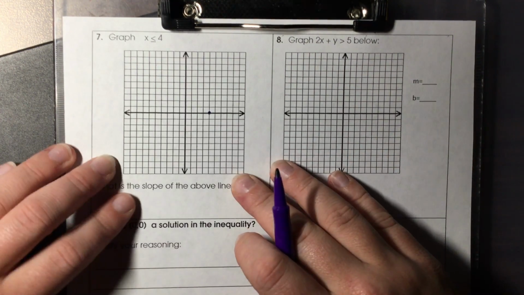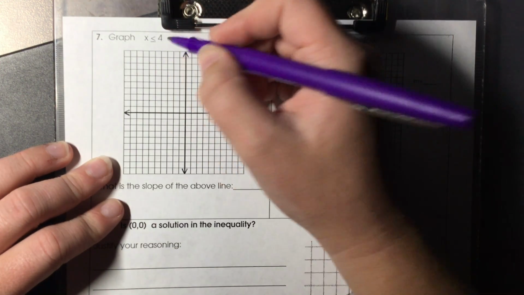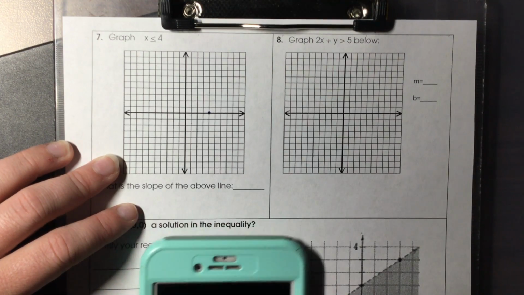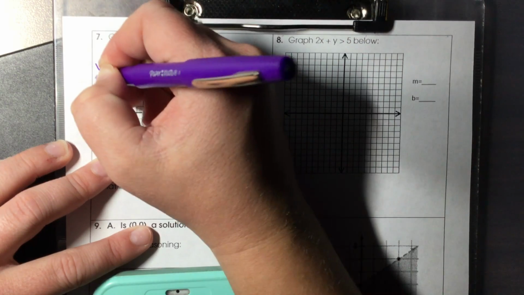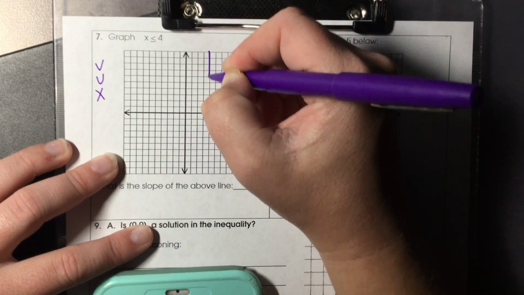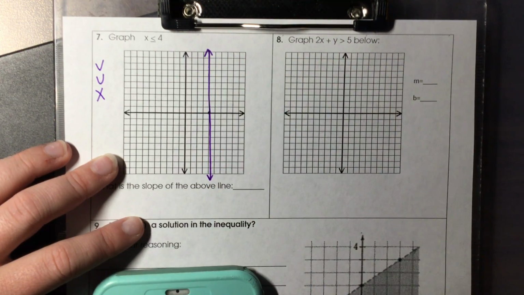Now from there, I have to draw my line of x equals 4. I know that it's x equals, which tells me that this is Vux. It tells me that it is a vertical line. We just talked about this on the front. There's my vertical line.